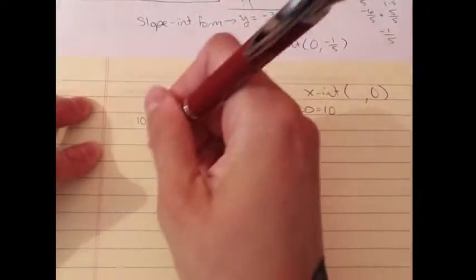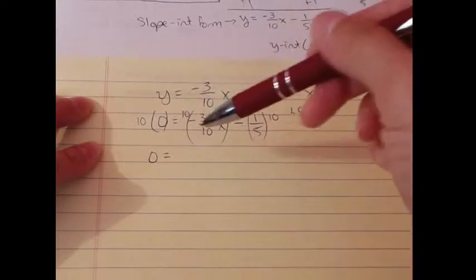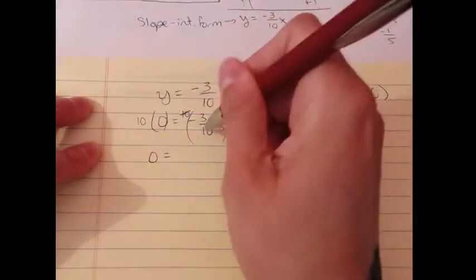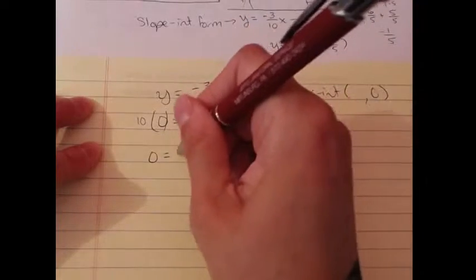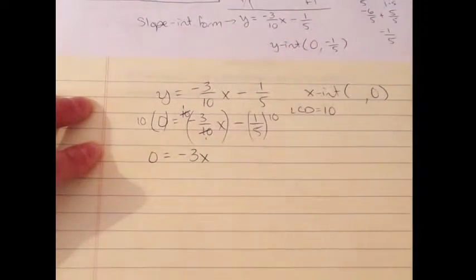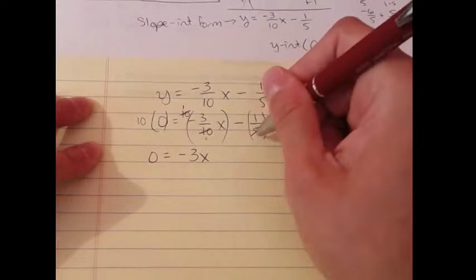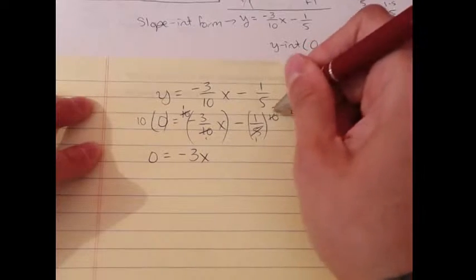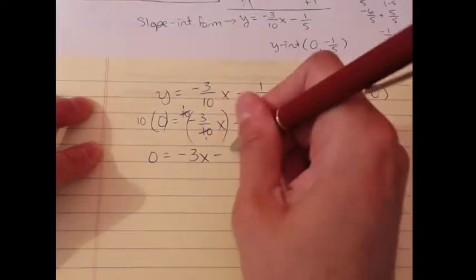10 times 0 is 0. 10 times a negative 3 over 10, well, the 10s will cancel each other out because you're dividing by 10. That leaves you with 1 times a negative 3 times x, which is a negative 3x. For negative 1/5 times 10, notice the 5 goes into the 10. 5 divides into itself once. 5 divides into 10 twice. And that leaves you with negative 1 times 2, which is negative 2.